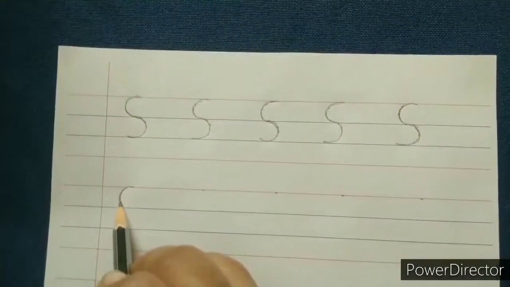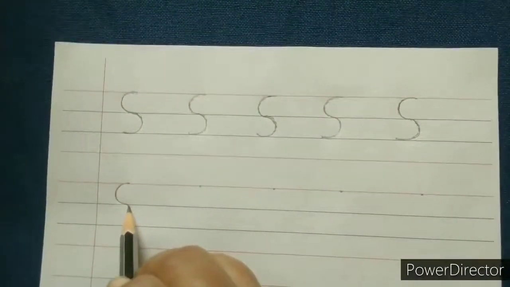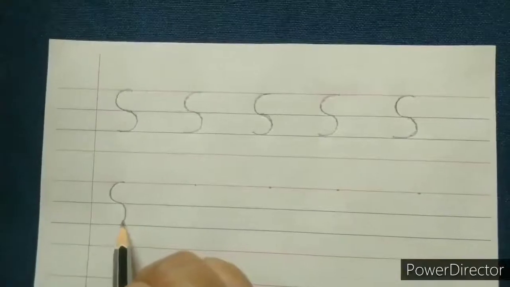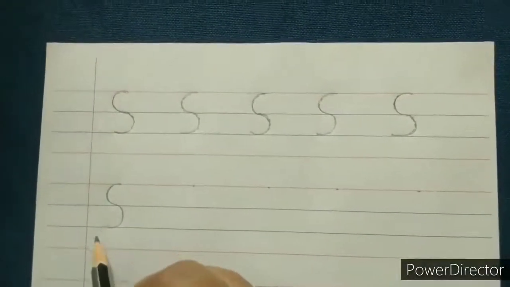Make a C curve. Do not lift your hand and make a reverse C curve till second blue line and stop.